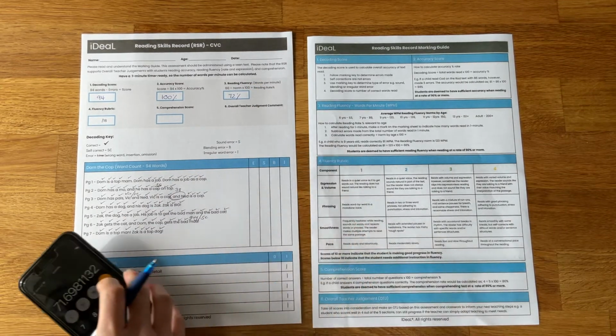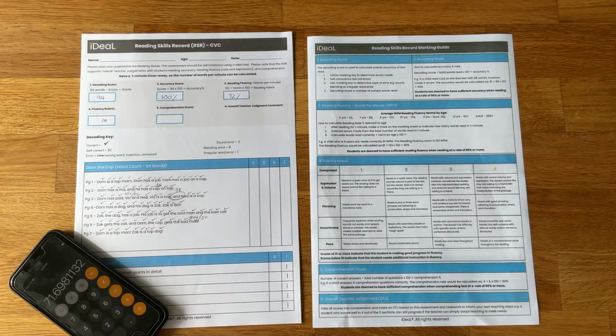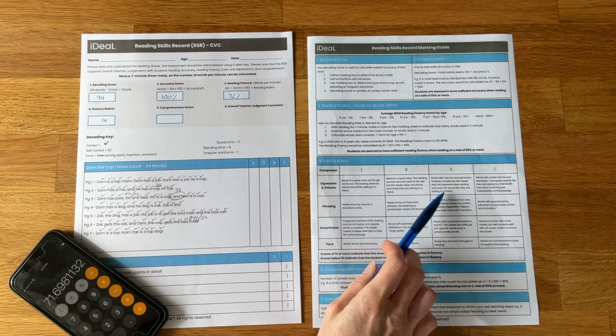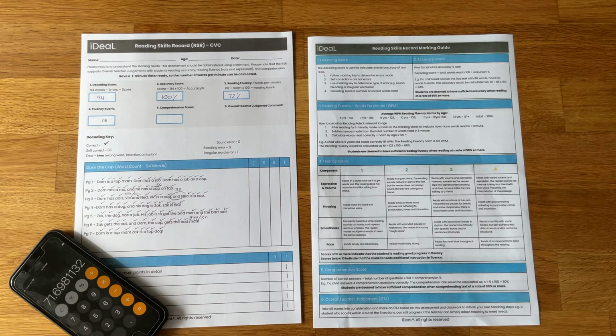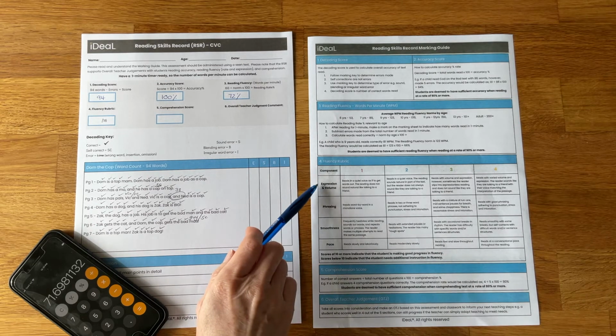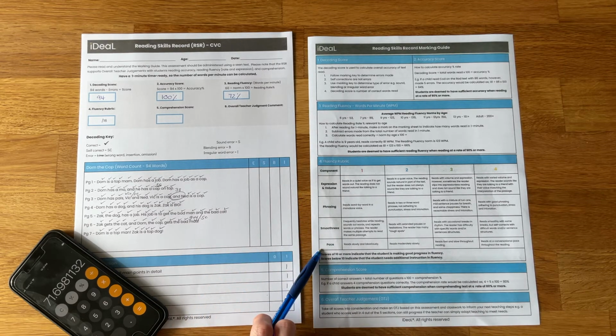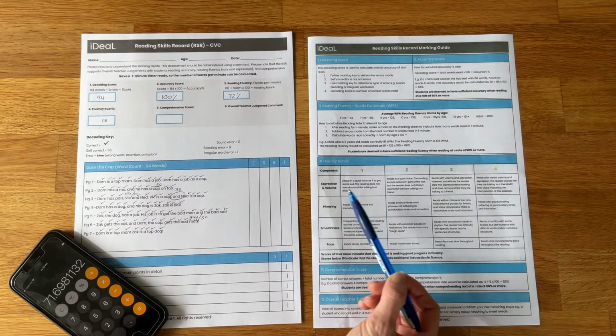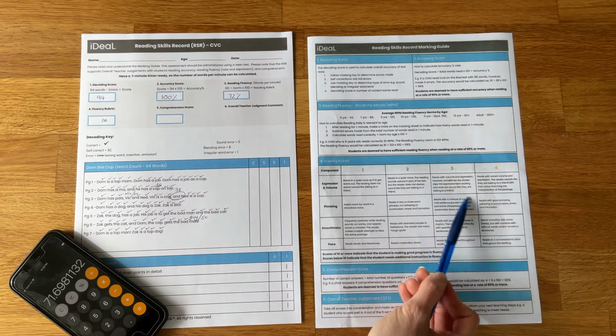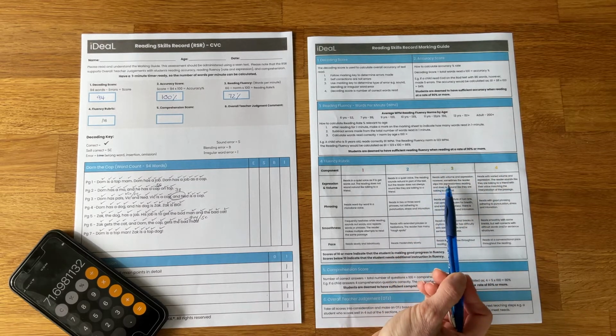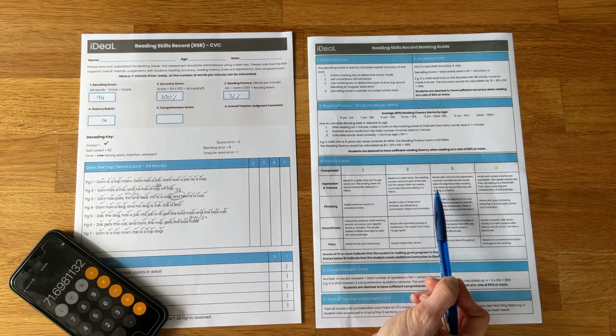Now I need to take a look at the reading rubric. Read through each of the criteria and mark where you believe the child should be at for expression and volume, phrasing, smoothness, and pace. For this child, when I look here at expression and volume, I'm going to look at this end. Reads with volume and expression, however, sometimes the reader slips into expressionless reading and does not sound like they are talking to a friend.